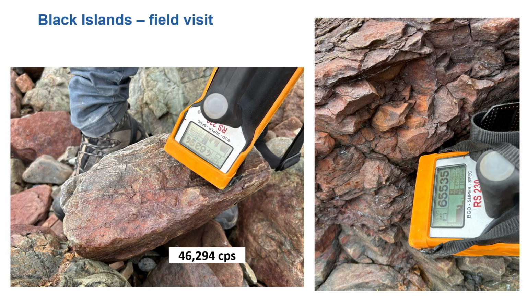And so you have to remember, with these instruments, that's total counts. So a big syenite boulder by volume will give you a decent count sometimes. So that's not much of a rock to give you a count of 46 counts per second. That's pretty high. And again, when we took it to the actual outcrop where these rocks are coming out of, the maximum threshold of the instrument was reached.